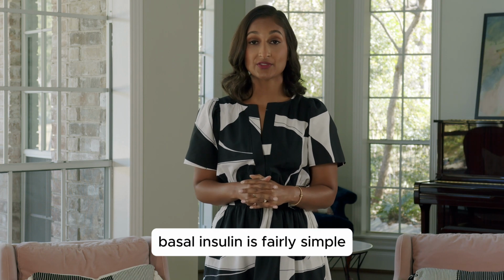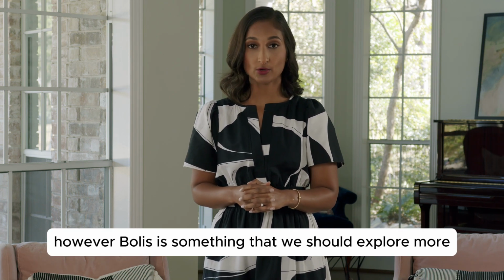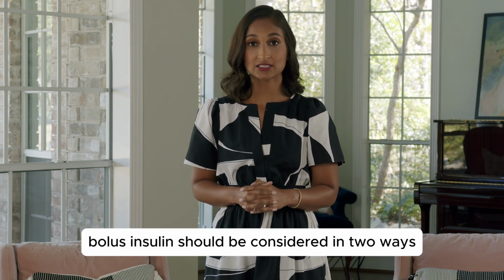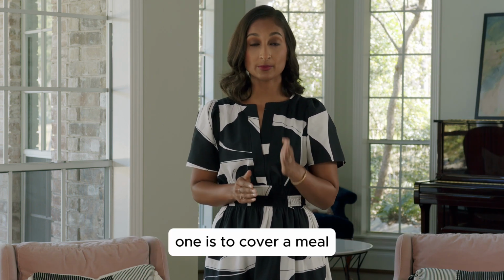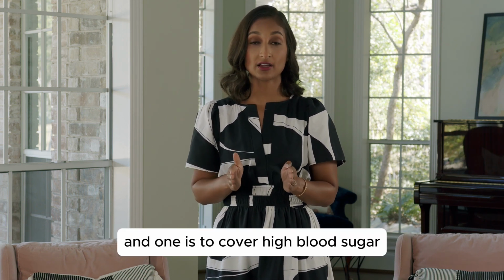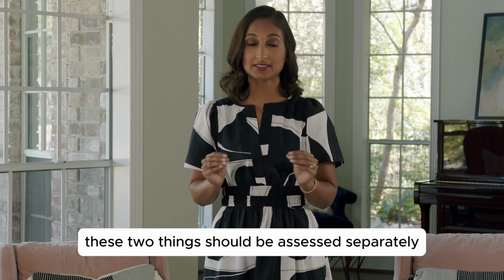Basal insulin is fairly simple. However, bolus is something that we should explore more. Bolus insulin should be considered in two ways. One is to cover a meal, and one is to cover high blood sugar. These two things should be assessed separately.